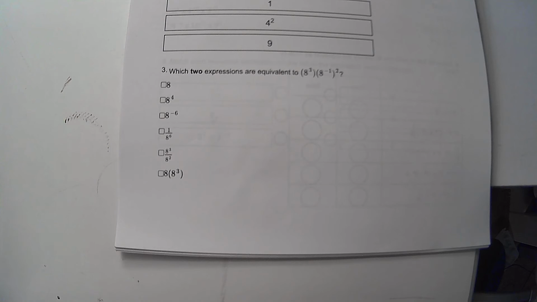Alright, I was trying to keep this about 20 minutes. We're already at 19, or at least getting closer to the end. Alright, number 13. We've got, order the following irrational numbers from largest to smallest by dragging each number from the left to its correct position on the right.